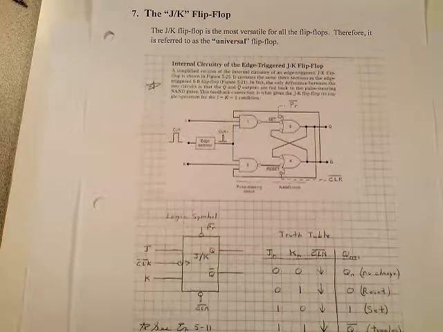Hello. This lecture will cover pages 173 through 180 of my lecture notes. Please print those pages out and have them in front of you as I present this lecture on flip-flops and related devices, Part E, the JK flip-flop and its applications.